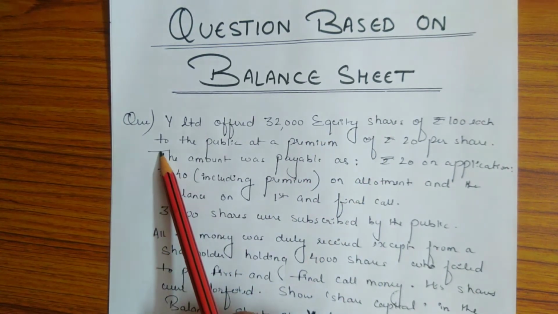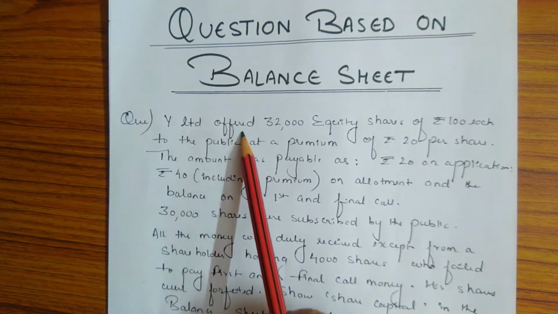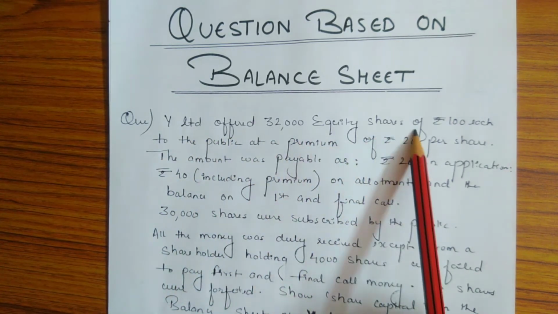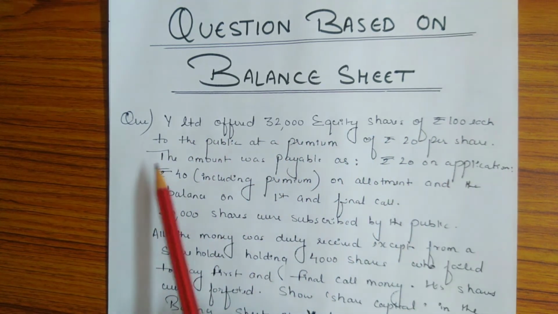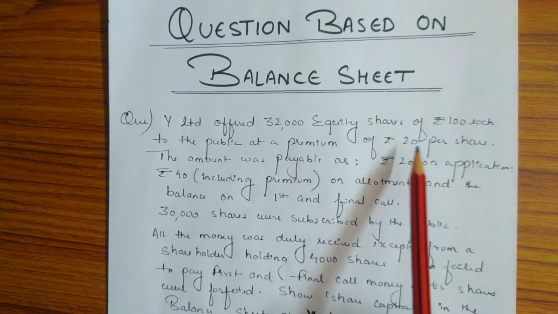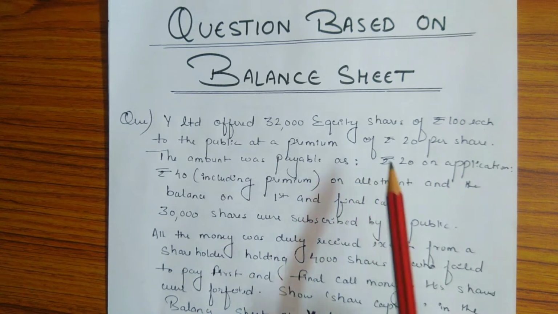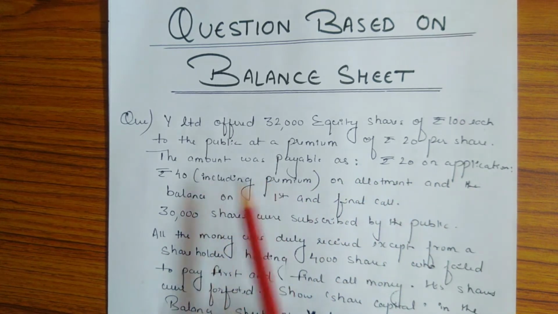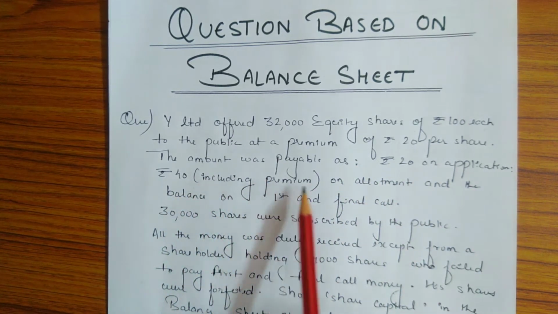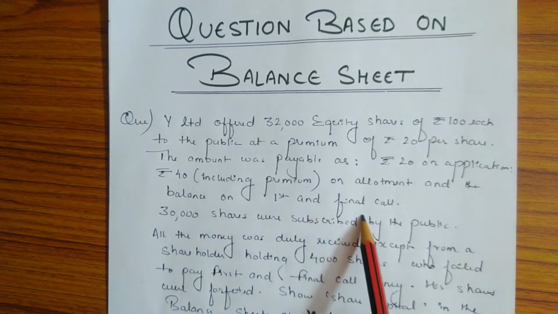So the first question is, Y Limited offered 32,000 equity shares of rupees 100 each to the public at a premium of rupees 20 per share. The amount was payable as rupees 20 on application, rupees 40 including premium on allotment, and the balance on first and final call.